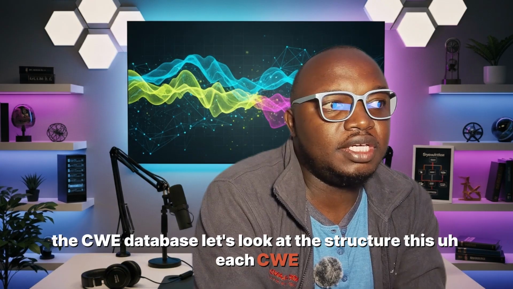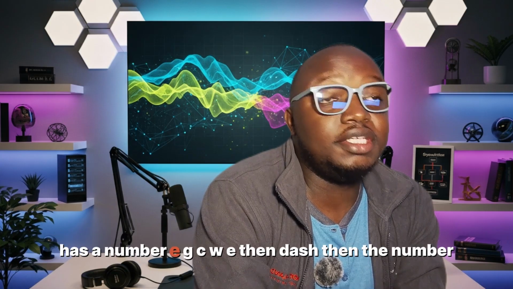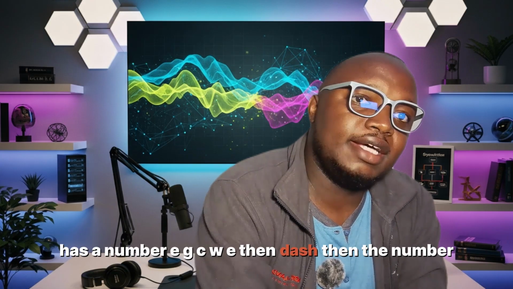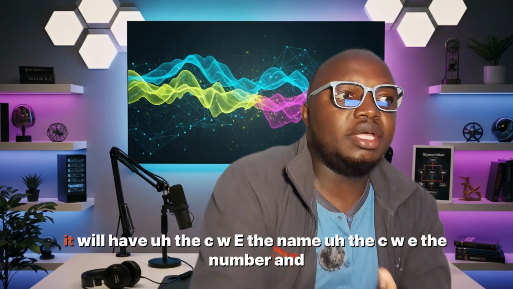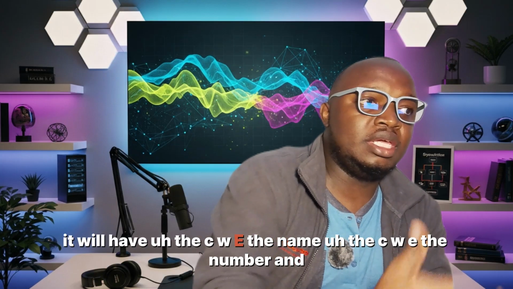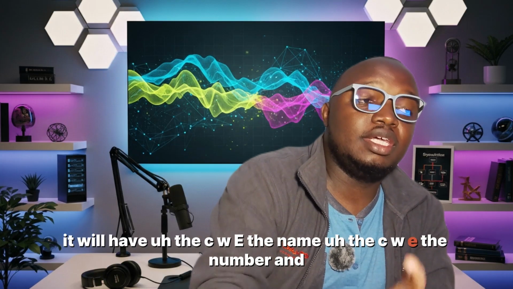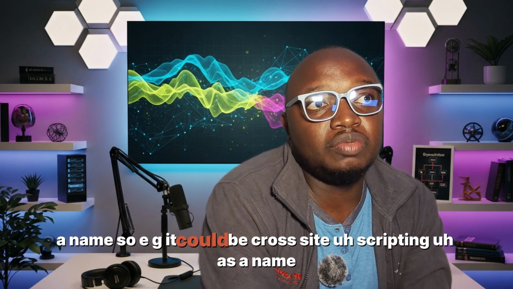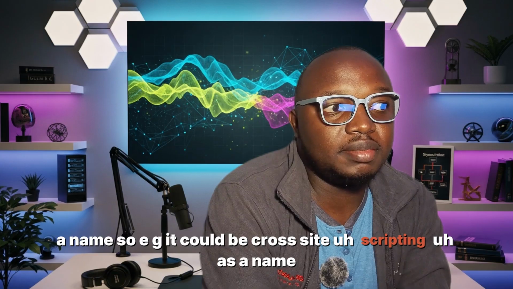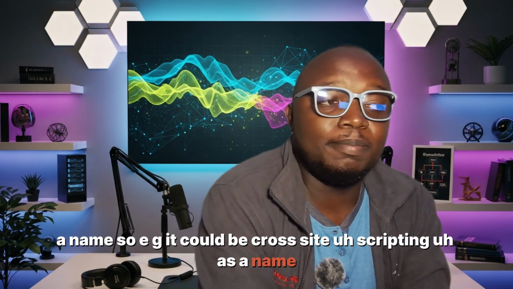Let's look at the structure. Each CWE has a number, e.g. CWE, then dash, then the number, which is an integer. So, for example, it will have the CWE, the number, and a name. E.g., it could be cross-site scripting as a name.